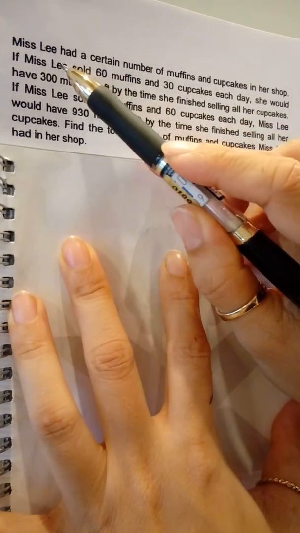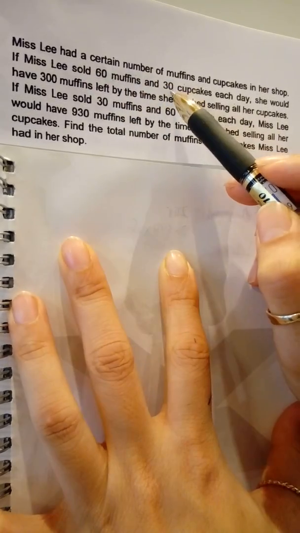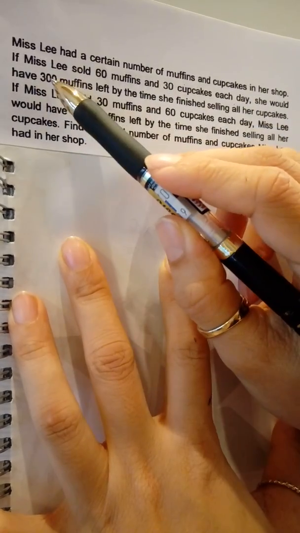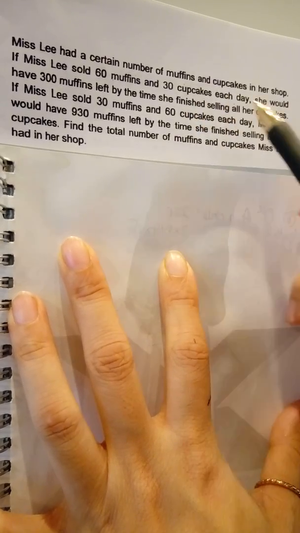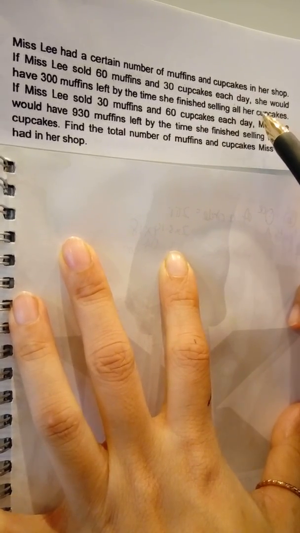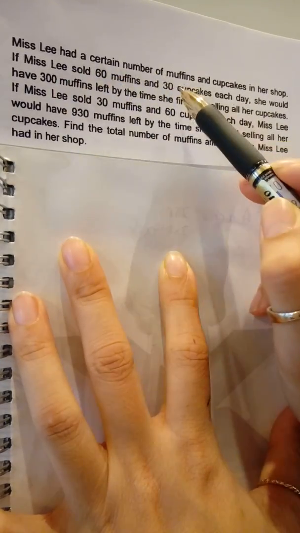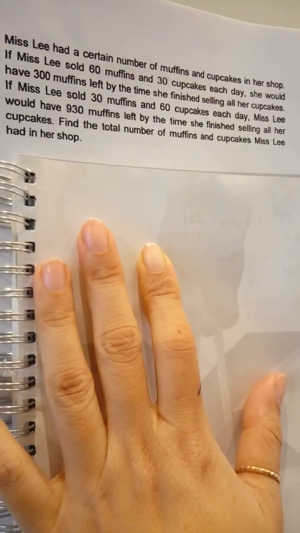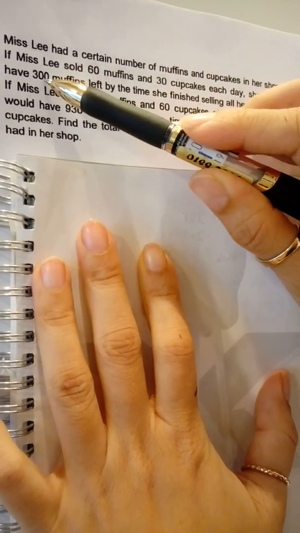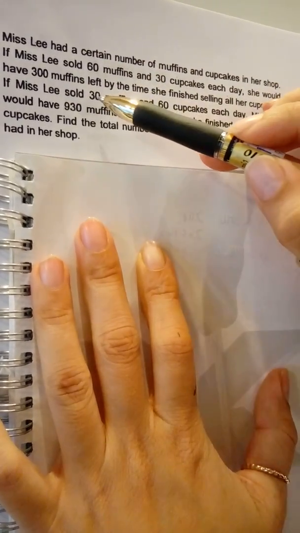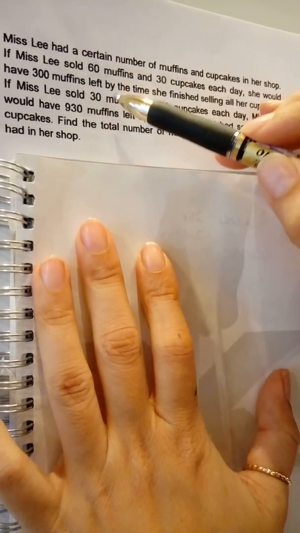You see, if you sold 60 muffins and 30 cupcakes each day, she will have 300 muffins left by the time she finished selling all her cupcakes. So now you can tell, you have to make use of these numbers, 60 and 30, for the first equation. You can see that 60 muffins plus the 300 muffins is the same number as 30 muffins plus 930 muffins. So I can set up an equation with muffins, right?